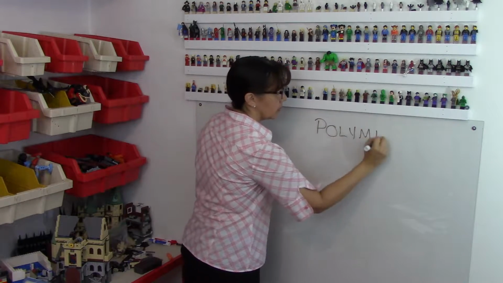The first word is polymer. So what is a polymer? All of these Lego figures are made out of plastic. In reality, the technical term is polymer. They're made out of 100% polymer. Plastic is a behavior. So when something behaves plastic, it means that it can sustain elongation. It can sustain some deformation. Plastic is an adjective. It describes the behavior.